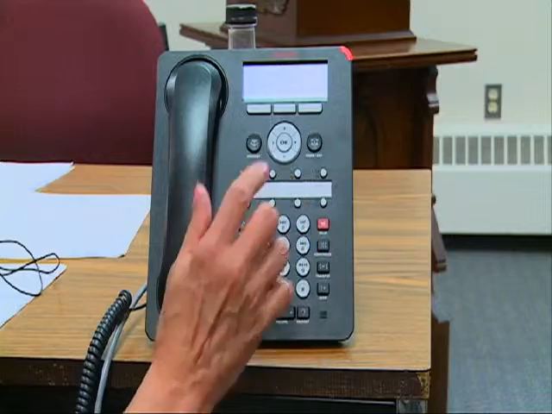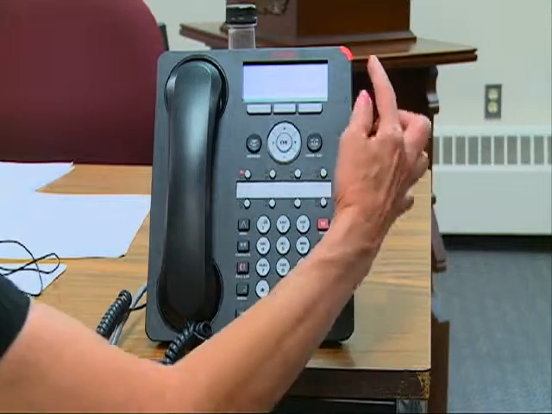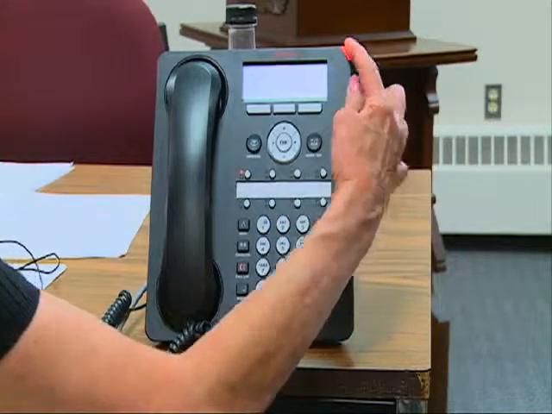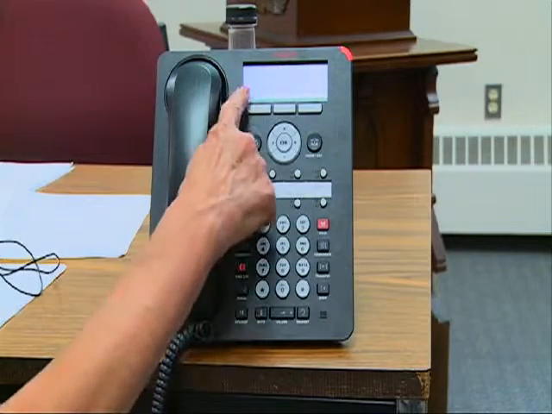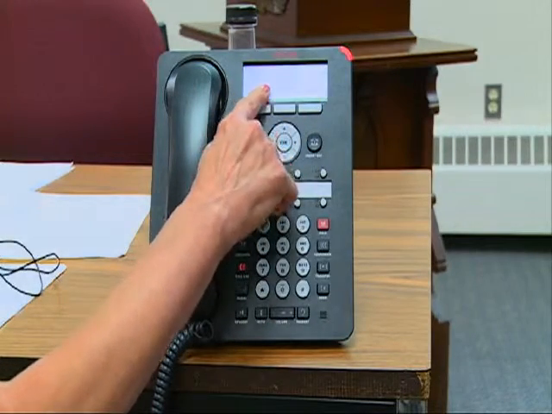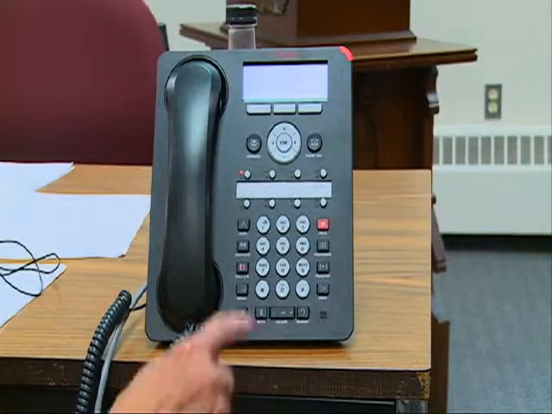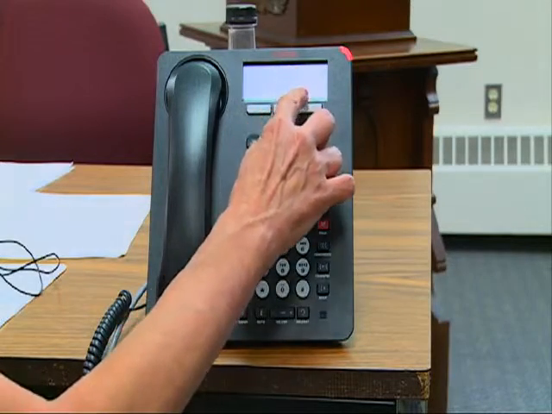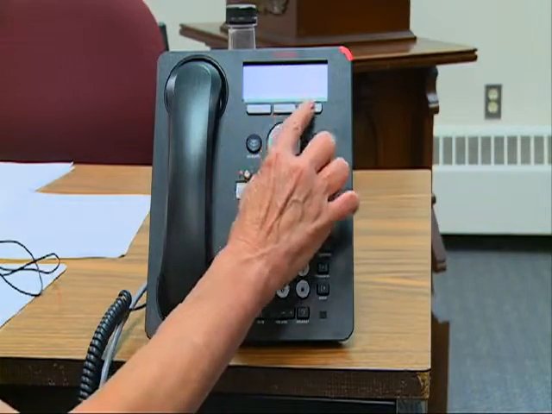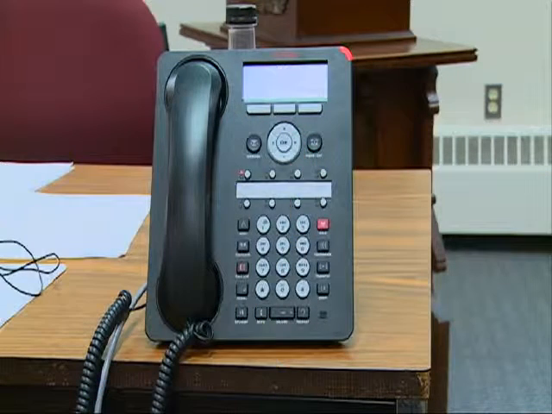The message key is to get into your voicemail. This is your message waiting indicator. This screen right here is your main screen. It will always show you your 5-digit extension. Under the word Avaya will be your 5-digit extension. It will also show you your time and your date. And these are soft keys. These soft keys will change depending on what features you're using.